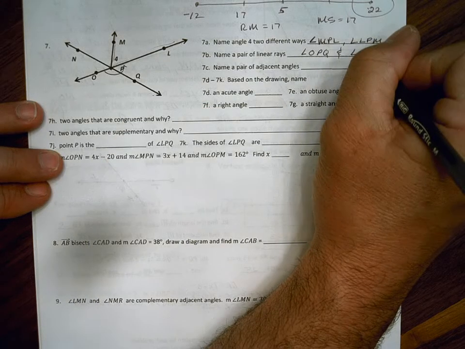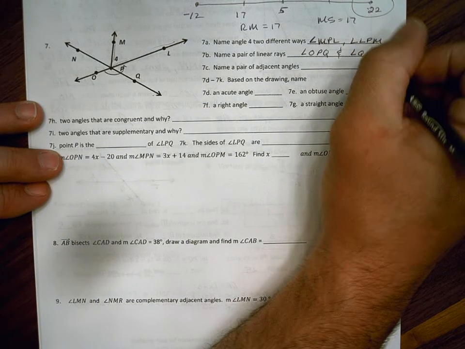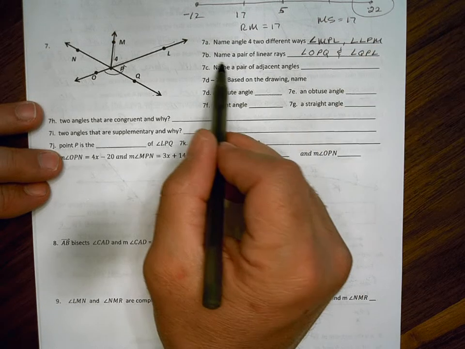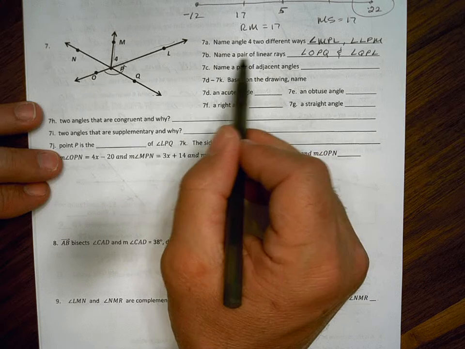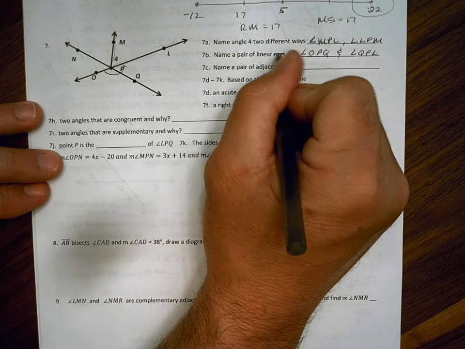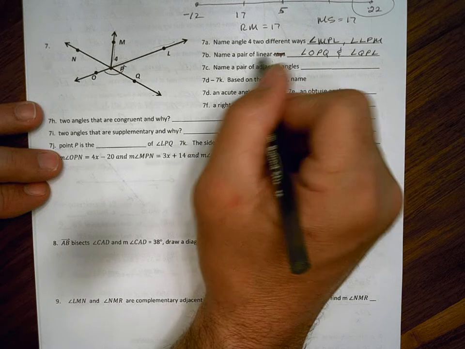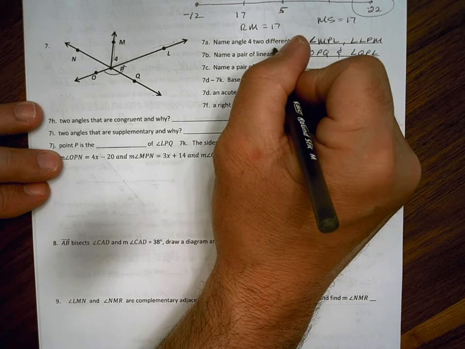Now I may be reading that wrong, but I think what we want here is a linear pair. Name a linear pair. I don't think they want the rays. Name a linear pair, I think that's supposed to be.